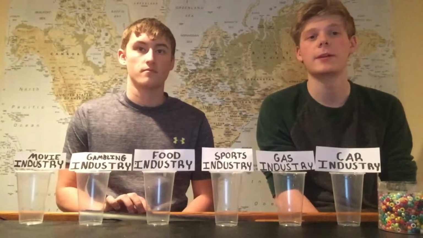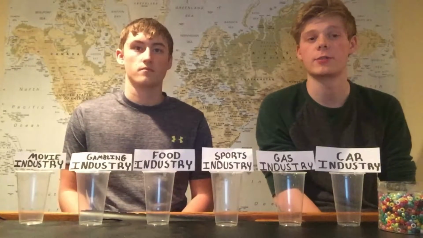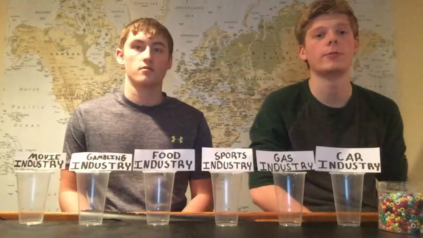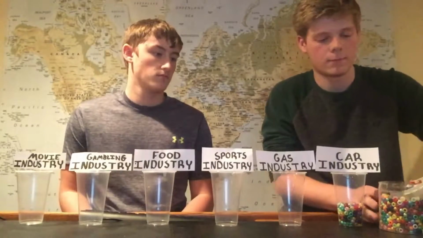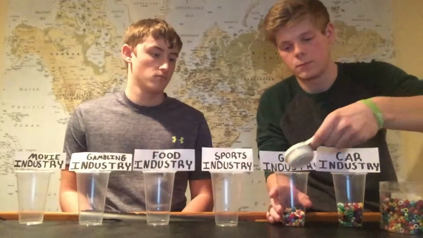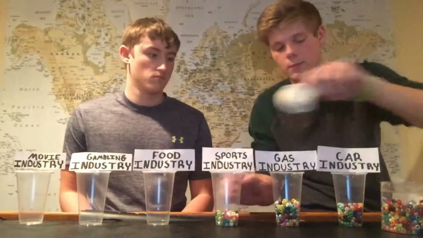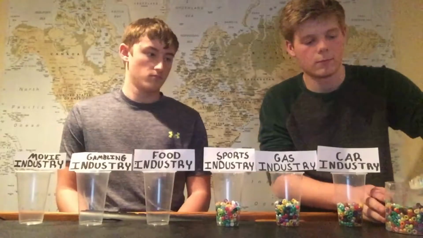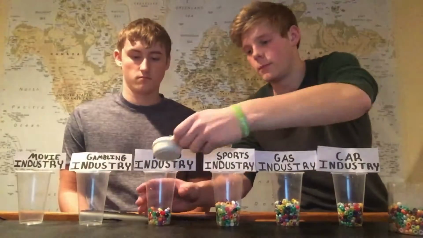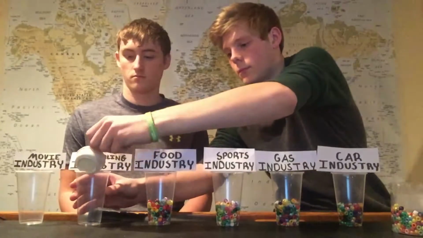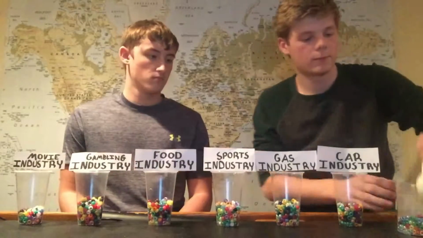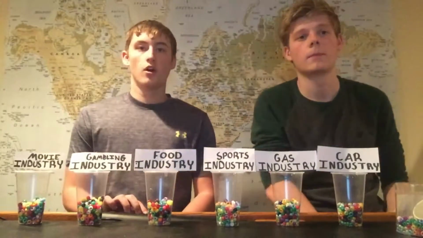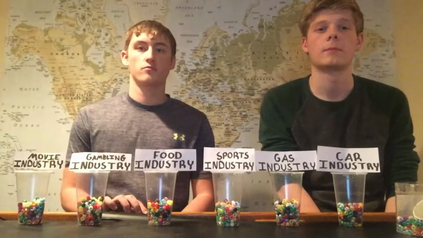In an ideal economy, money is equally distributed throughout many different industries. So ideally, each industry would receive around 2 scoops of beads per month. Over time, each industry will grow at the same rate, which strengthens the economy by keeping it balanced.